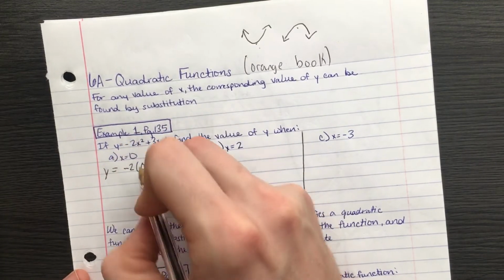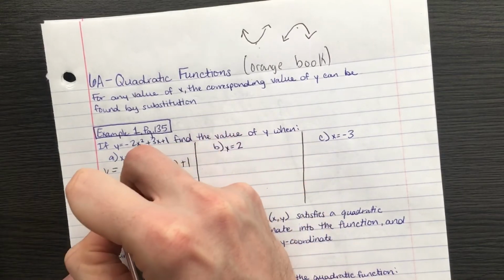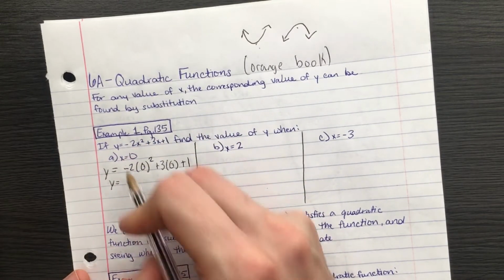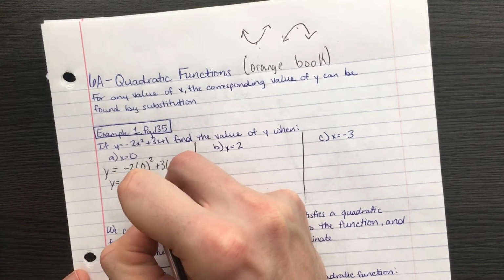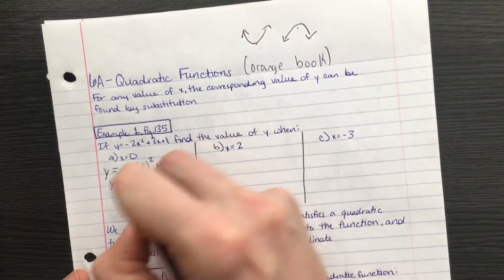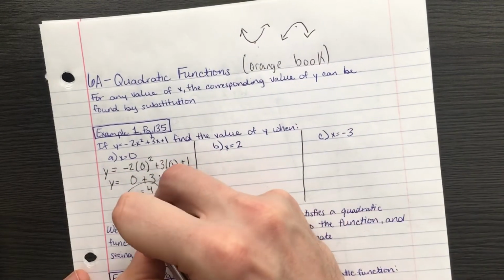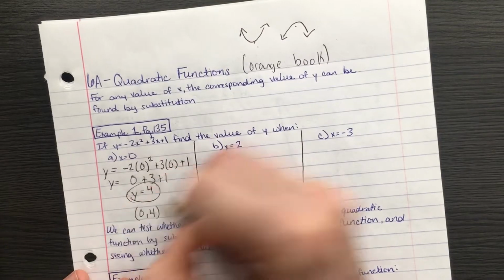So we're just evaluating for different values of x here. So let's see, that's going to be y equals negative 2 times 0 squared, that's 0, plus 3 times 0 plus 1. So that's going to give me a y value of 4. So like the coordinate (0, 4) would be on there.